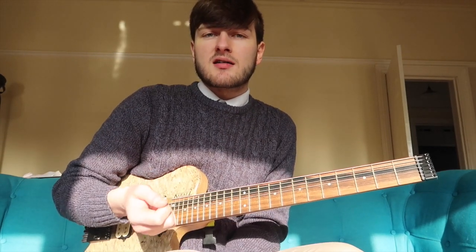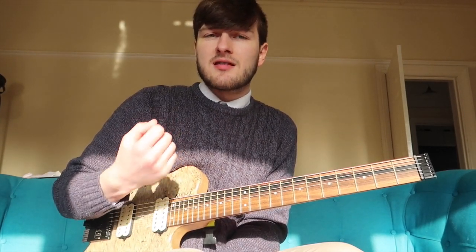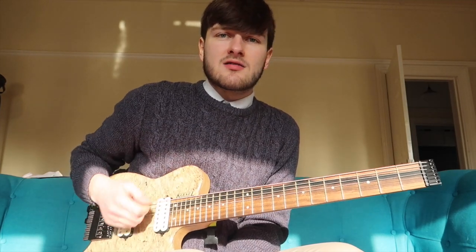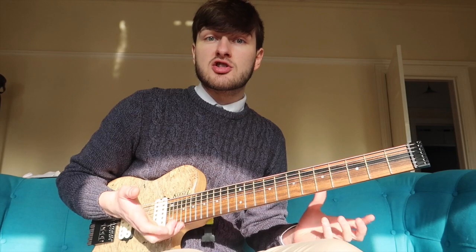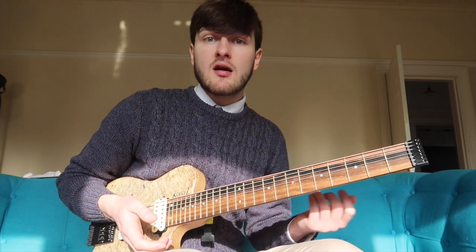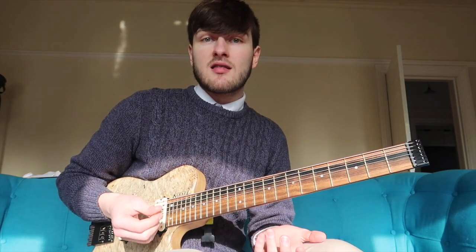Now the way I like to practice is not to sit down with a metronome and play these things on repeat for an hour. I find that very dull. The way I like to practice these things is just to make an active effort to include them in my playing generally. So if I'm working on my improvising, I'll try and include these picking patterns in there.